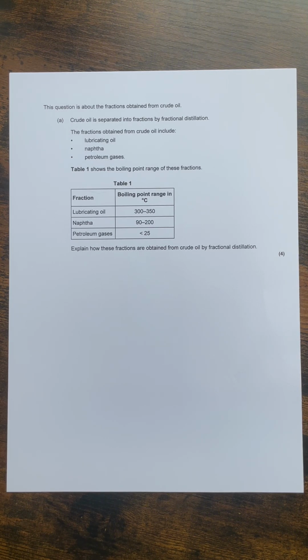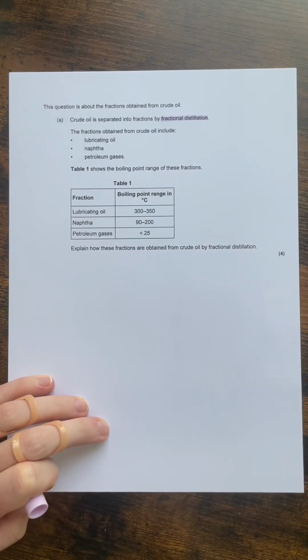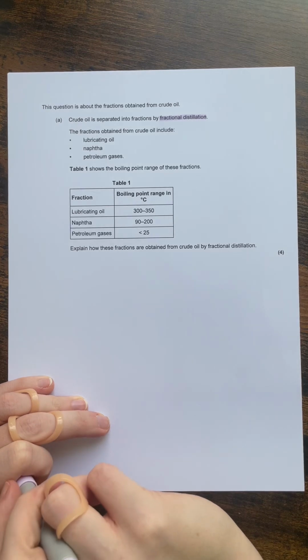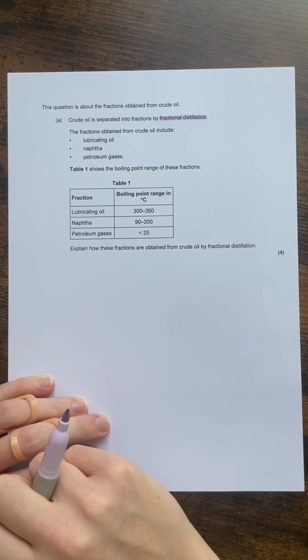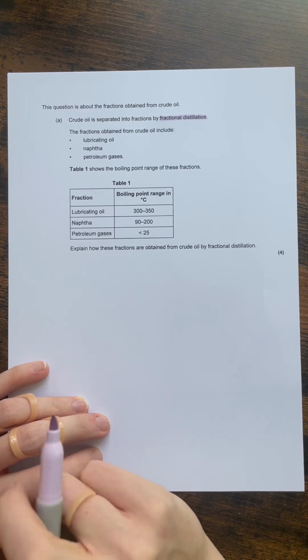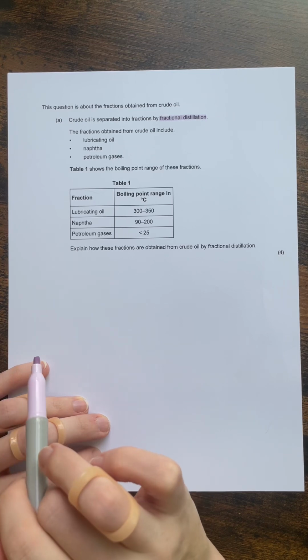Now, in this particular question, they've even told you that it's by fractional distillation. Occasionally they won't tell you that, and you'll get an extra mark for naming the process as fractional distillation. So we're told that crude oil is separated into fractions by fractional distillation, and then they've given us in this AQA question the fractions obtained from crude oil, which can include lubricating oil, naphtha and petroleum gases.